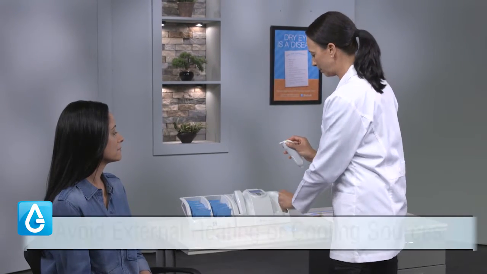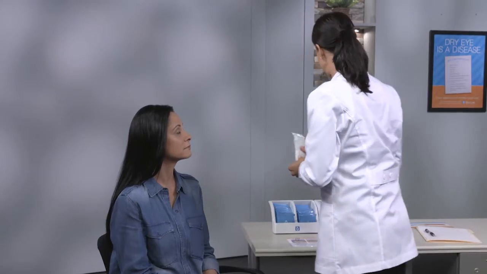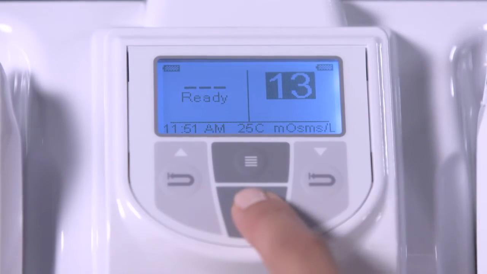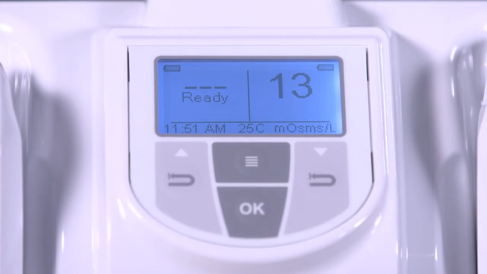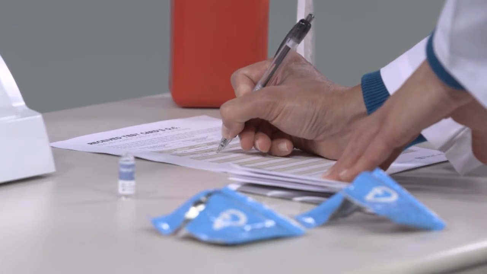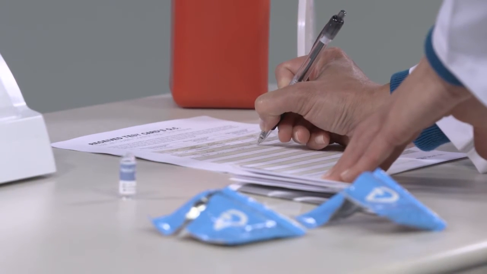It is important that the reader is not influenced by external heating or cooling sources. This applies to the test cards and control solutions as well. To ensure an accurate reading, be sure the reader, test cards, and control solutions are all at ambient room temperature. In addition, test cards can be damaged if they are stored at a warm temperature outside of the recommended temperature range. Performing regular quality control testing with the control solutions will identify any temperature issues.